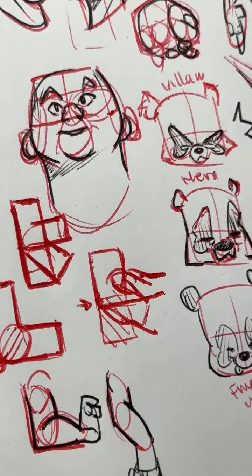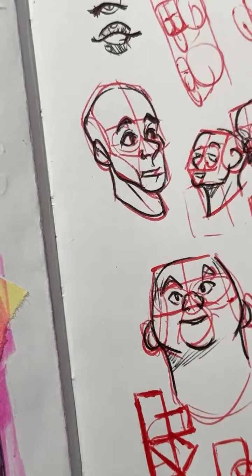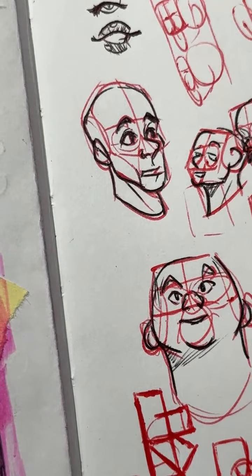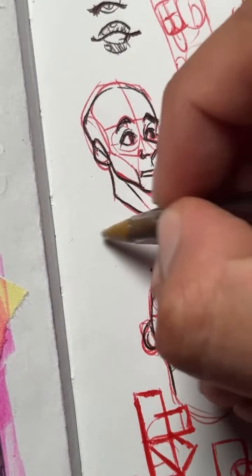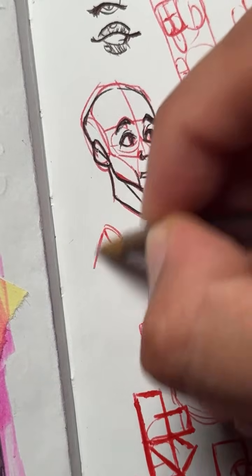Wait until I release my how to draw book or my big book of little tips. I'm going to release a really big book with all the little tips that I draw.